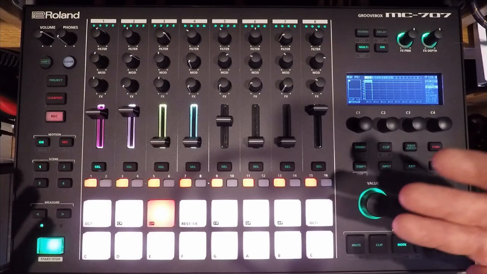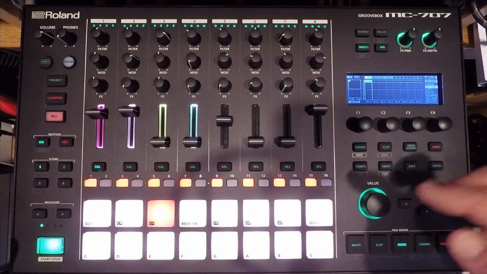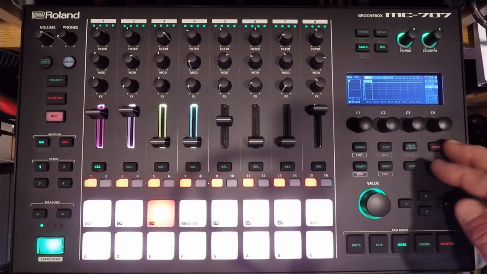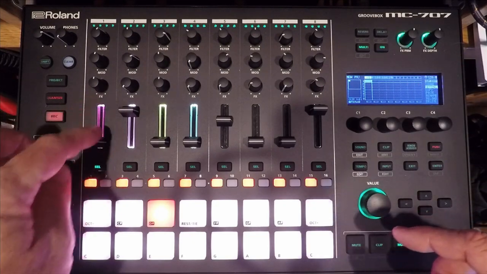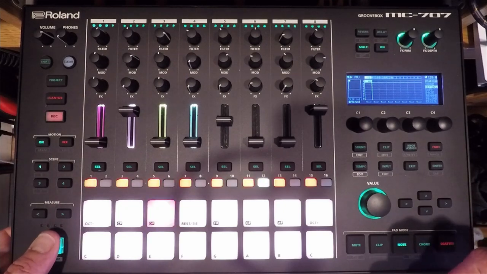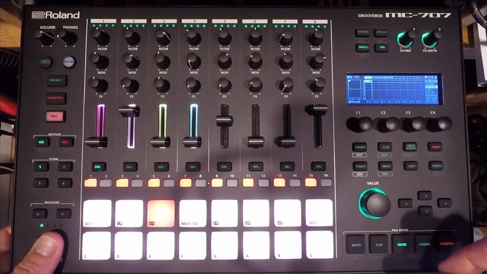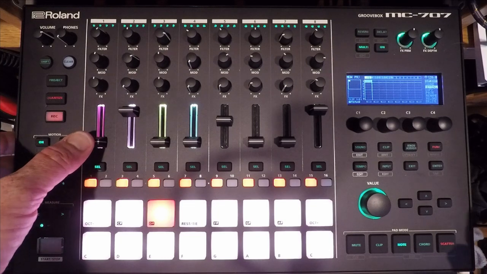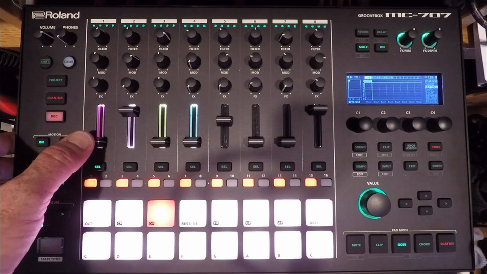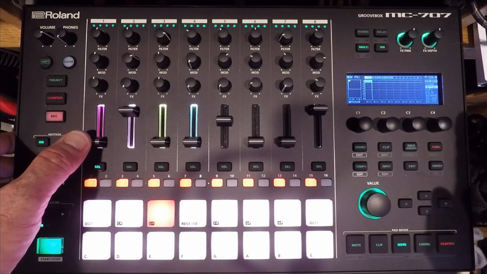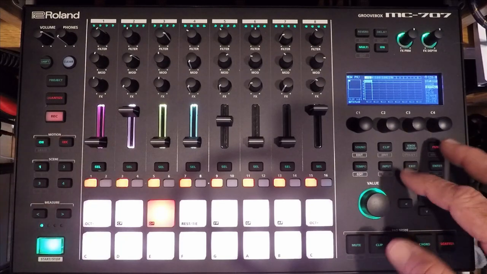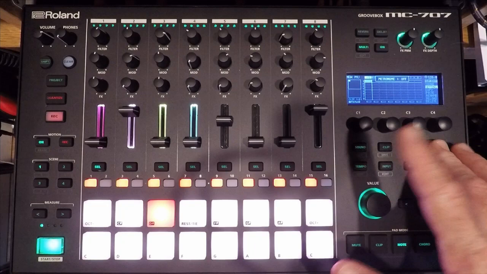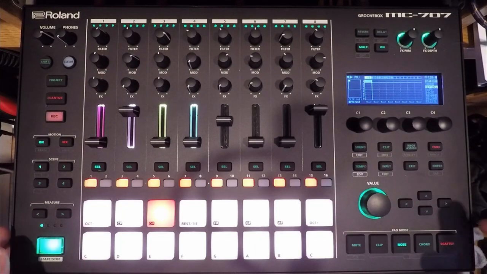There is also a metronome in the machine that can be accessed by pressing function and tempo. You'll see metronome on. Now when I play it, there are different varieties of metronome sounds, and you can adjust the volume on it as well. But for the sake of this, I'm not going to use it, but it is there. Again, function and tempo turns it on and off.